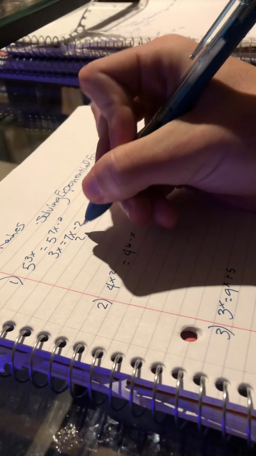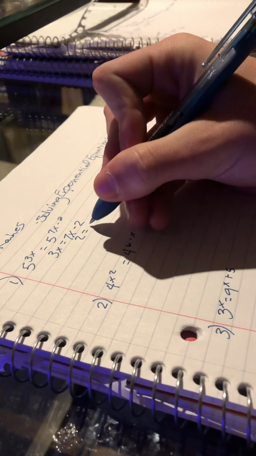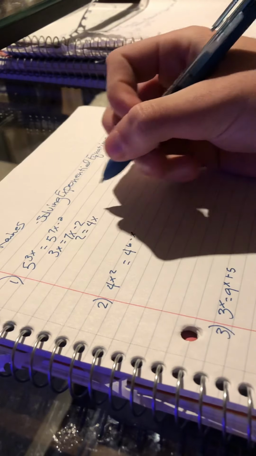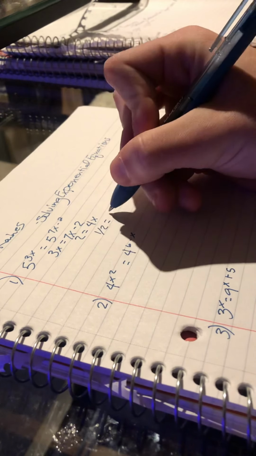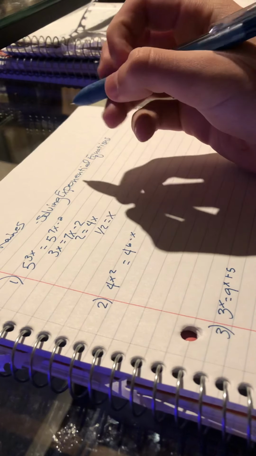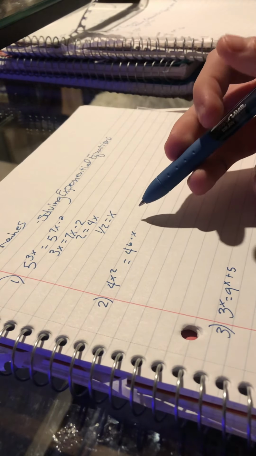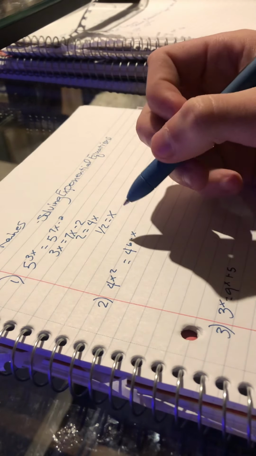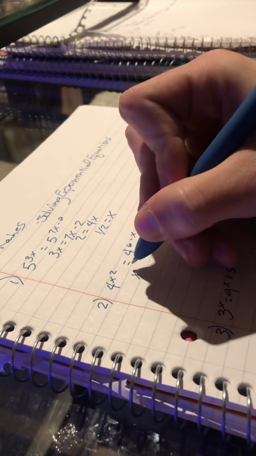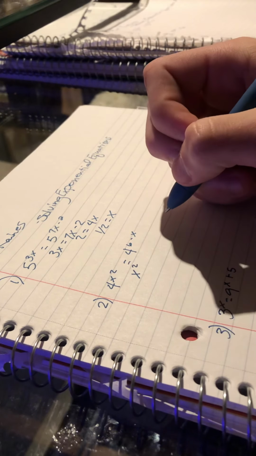From there you just simplify. So you get 2 equals 4x. Simplify that, you'll get 1/2 is equal to x. So that's how you solve number 1, which kind of leads into number 2. But number 2 is a little bit trickier. So you do the same thing where you set both exponents equal to each other.